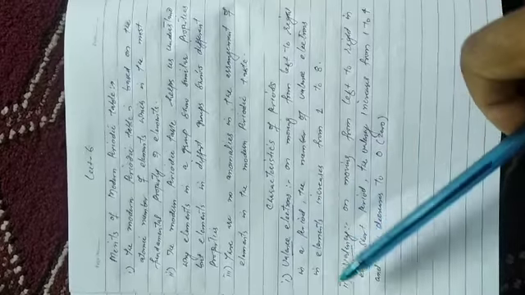In case of valence electrons, on moving from left to right in a period, the number of valence electrons in elements increases from 1 to 8. So when we move in a period, the valence electrons increases from 1 to 8. That means first group will have 1 valence, second will have 2, so on and so forth.